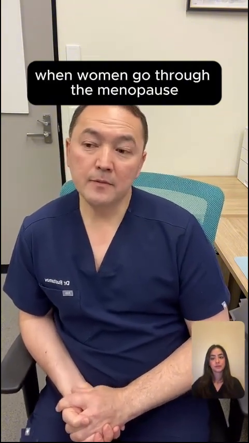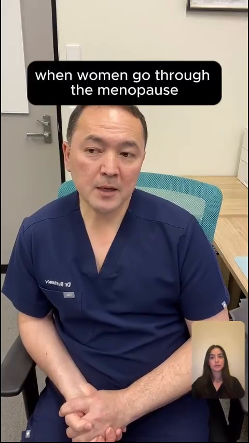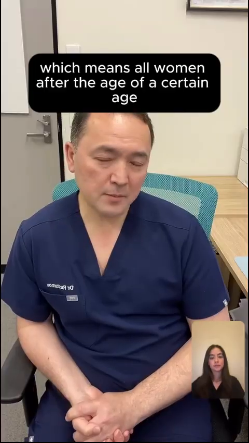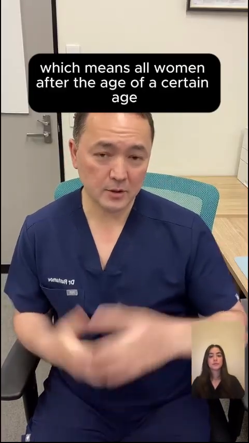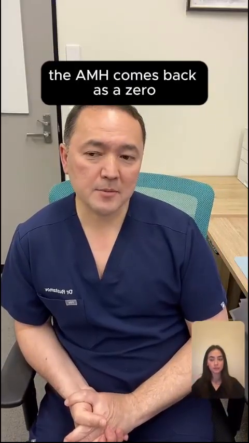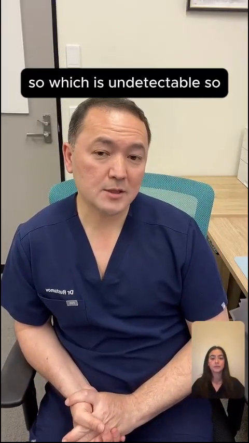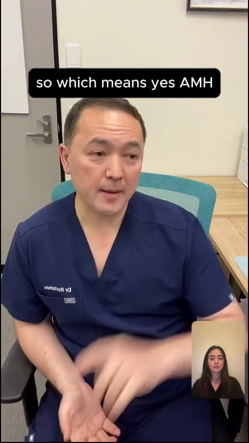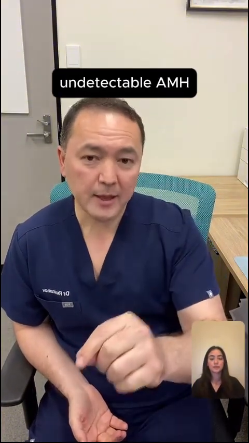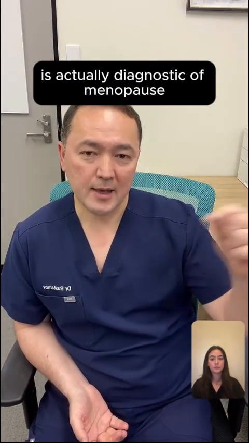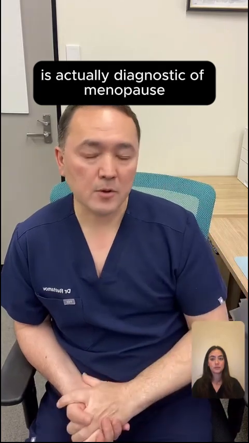When women go through the menopause, they stop producing growing follicles, which means all women after a certain age, when they have a menopause, if you check their AMH, it comes back as 0, which is undetectable. So undetectable AMH, and not having a menstrual period for more than a year, is actually diagnostic of menopause.